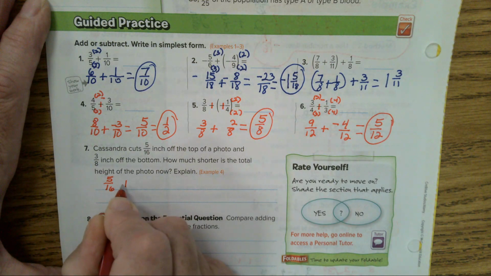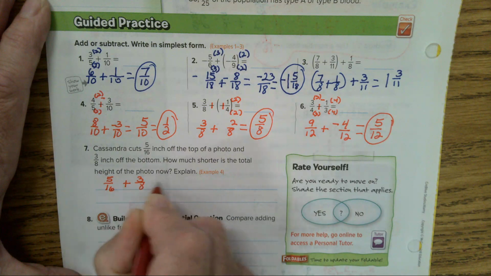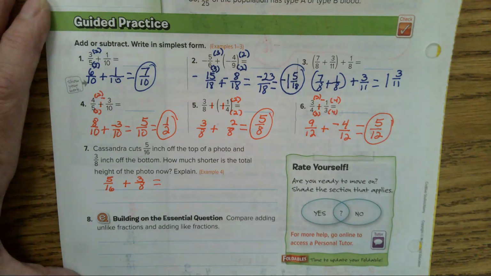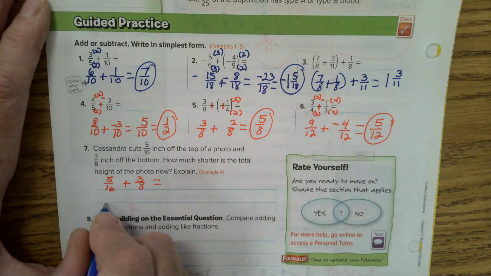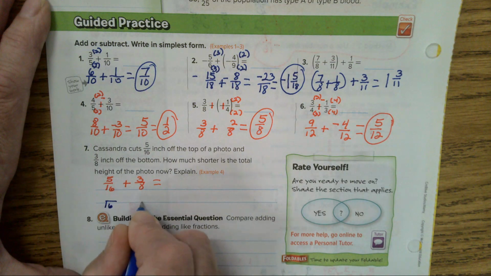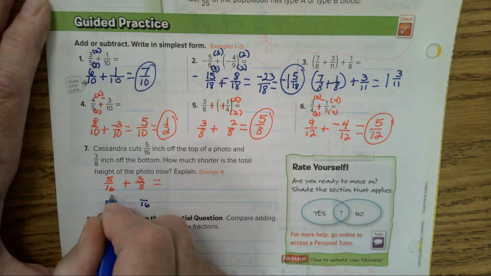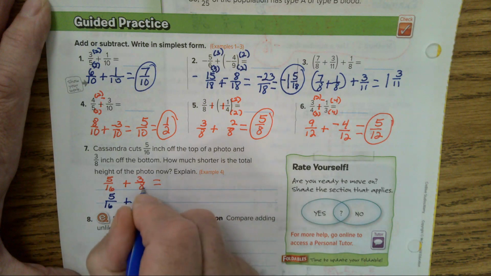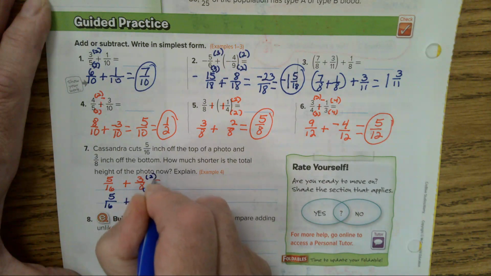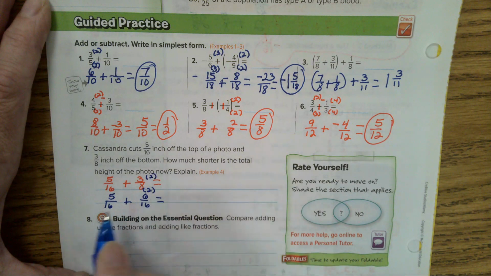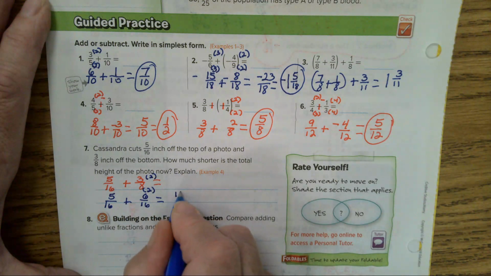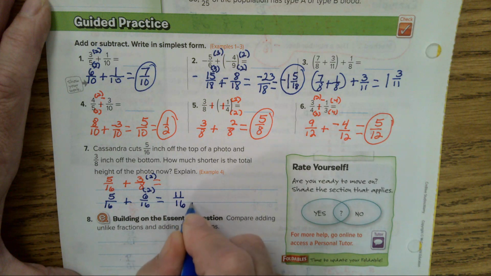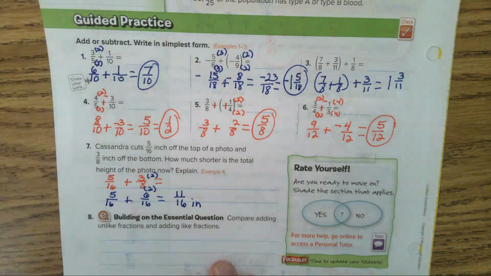5/16 plus 3/8. Okay, what's my common denominator between a 16 and an 8 going to be? Colin, what is it? It's going to be 16. Okay. 16, that stays the same. 8 times 2 is 16. 3 times 2 is 6. 5/16 plus 6/16 is 11/16 of an inch. Okay?